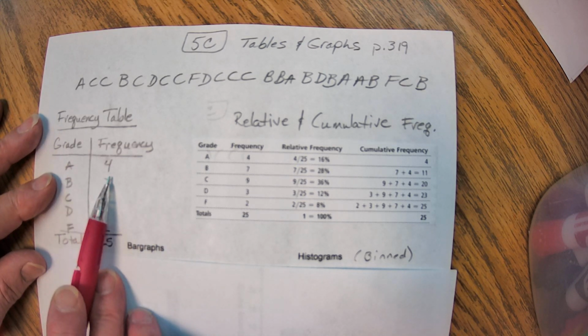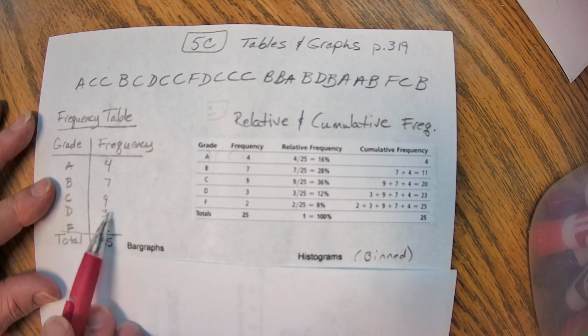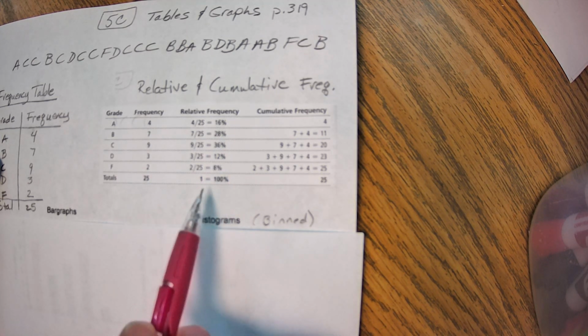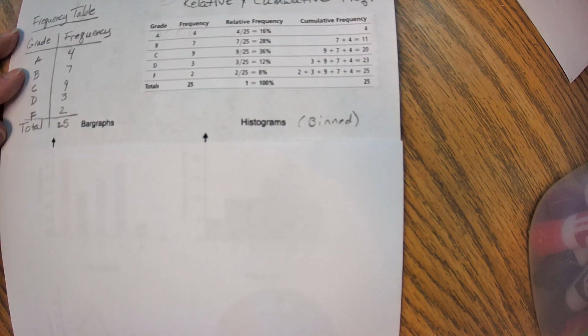This is so much easier to read. We can see that there's 4 A's, 7 B's, 9 C's, and on and on. This is an example of a relative and a cumulative frequency chart. So not only does it give the frequencies, but it tells us what percentage each of those frequencies is of the total.